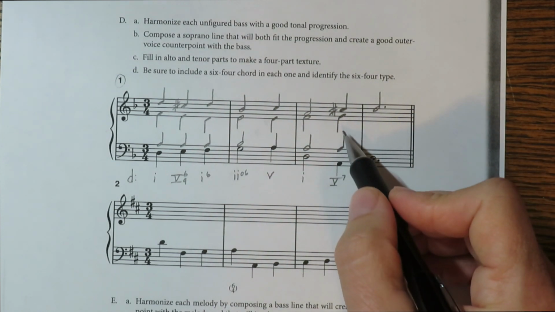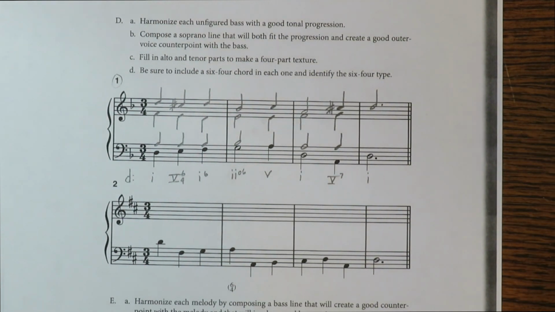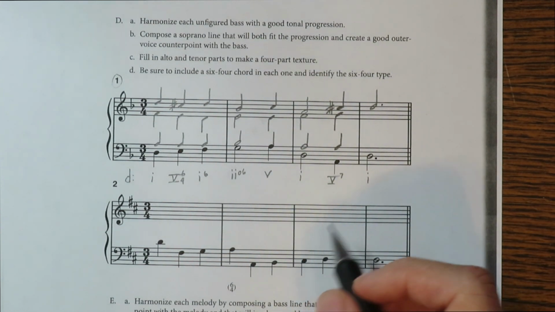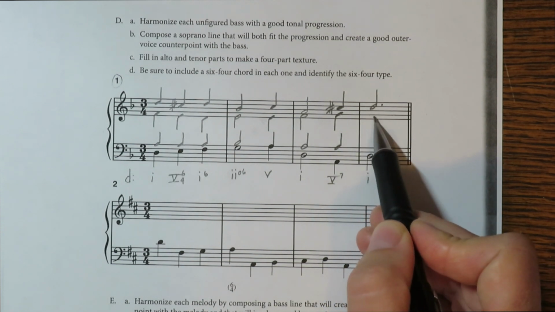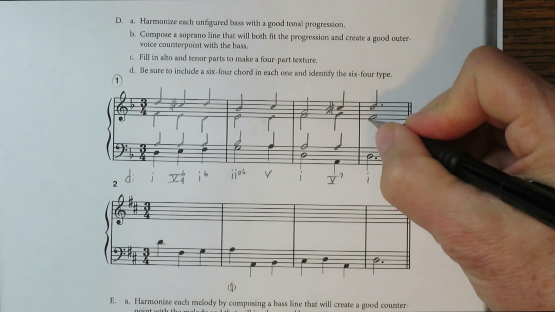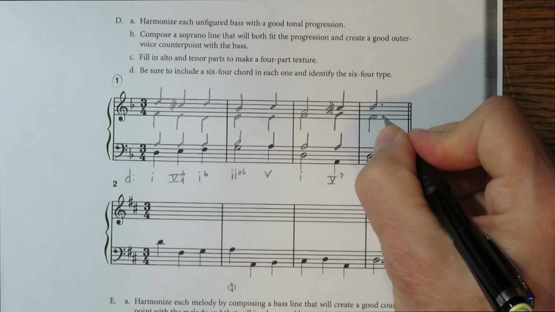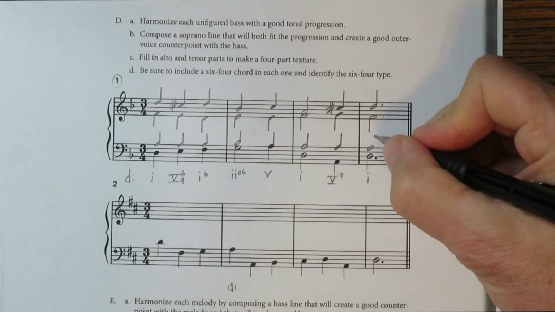So remember, in a 7th chord you can omit the 5th as well as in a triad, but you must have the 3rd in a triad, and you must have the root, the 3rd, and the 7th in a 7th chord. So the leading tone resolves up, the 7th resolves down to the 3rd of the chord, and I kept the common tone here. Okay.